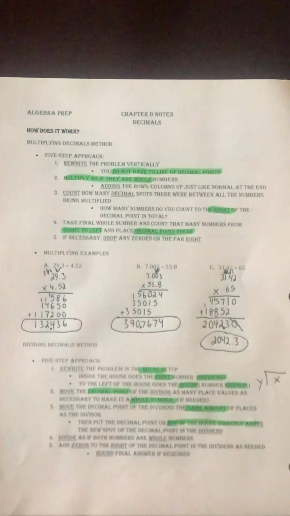And then the fourth thing, we're going to divide as if both numbers are whole numbers like we always have. So we're going to divide just like we normally would. And then fifth step, add zeros to the right of the decimal point in the dividend as needed. So if we need to add zeros, we will. And then we're going to round the final answer if they require us to. So make sure that you pay attention to the directions. It may ask you to round to a specific place value: tenths, hundredths, thousandths, ten-thousandths. So make sure you're watching for that.